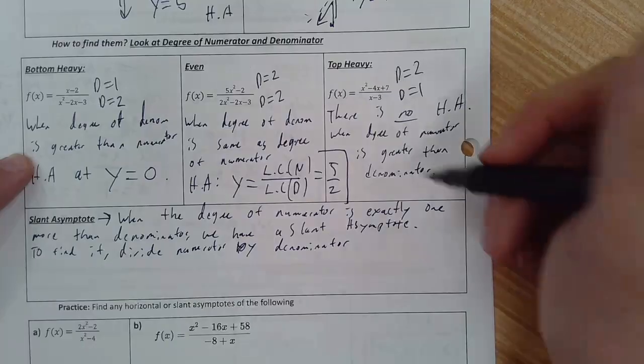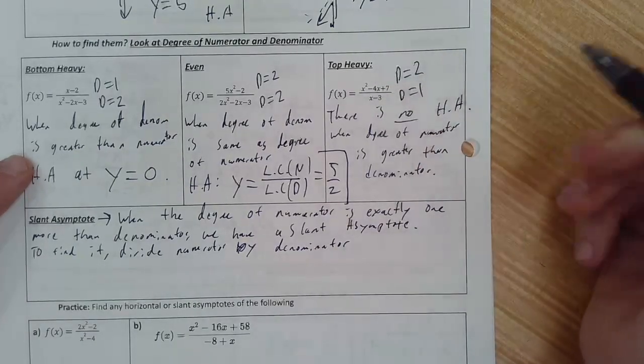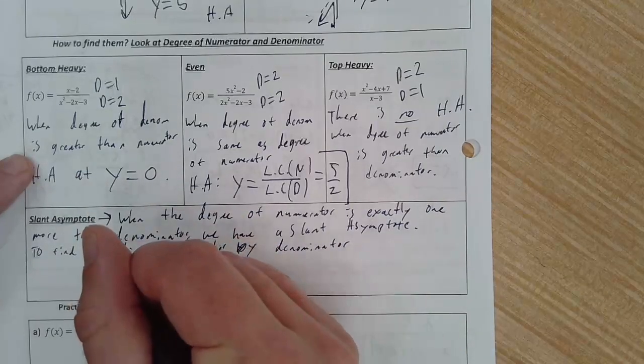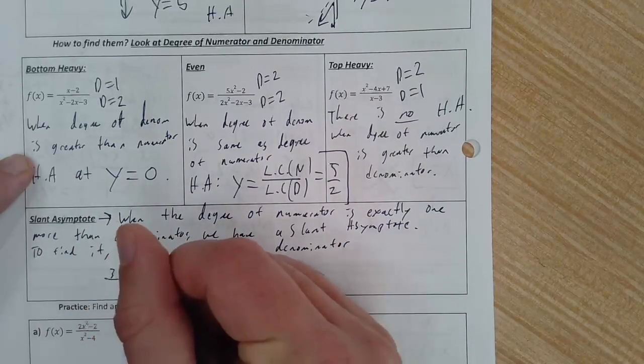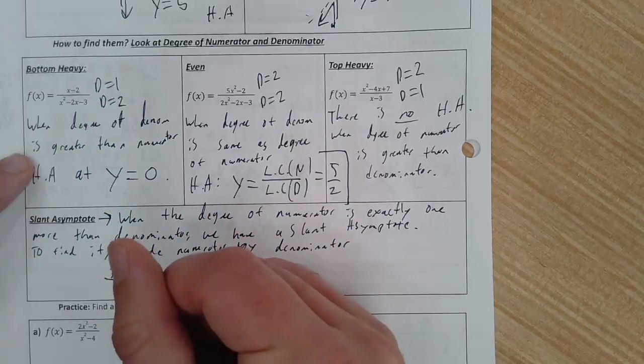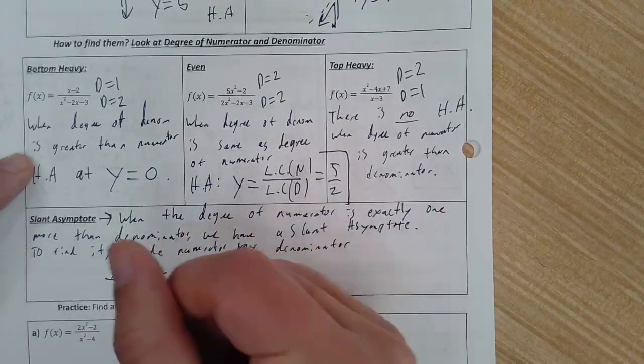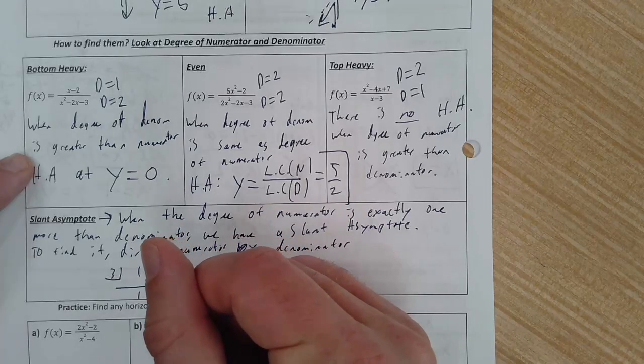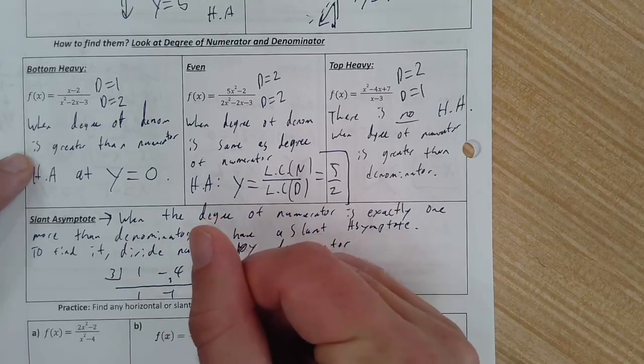So in this case, I'm going to do it for this example right here, x squared minus 4x plus 7 divided by x minus 3. I'm going to do synthetic division. So we're going to do 3, and then we'll do 1, negative 4, and 7. And we will get 1, and then a 3, and then a negative 1, and negative 3, and a 4.